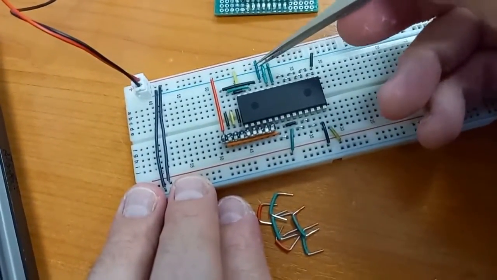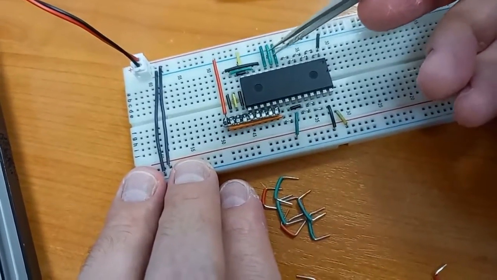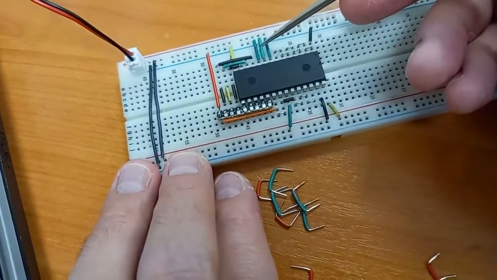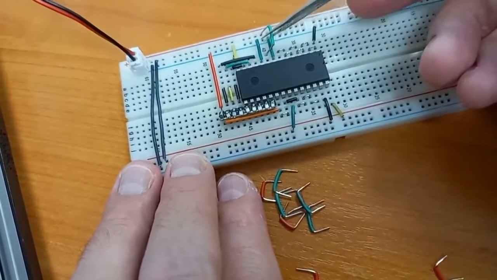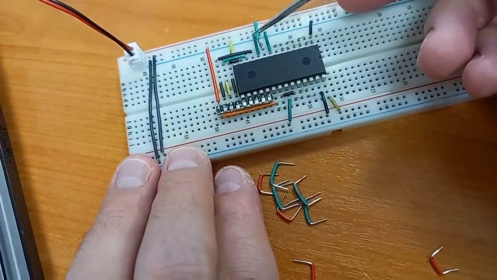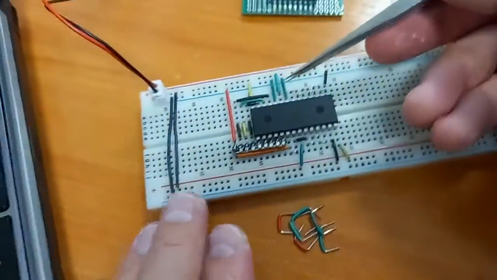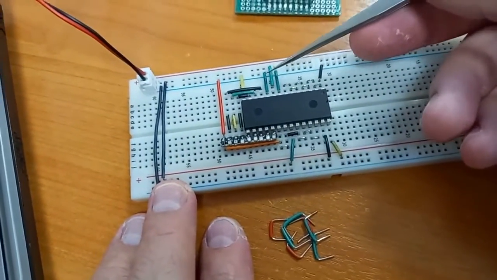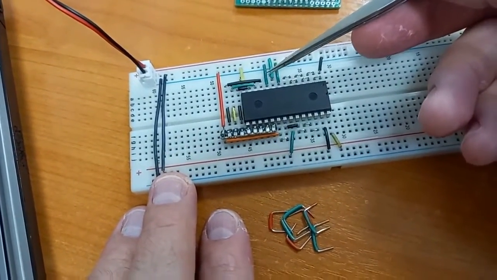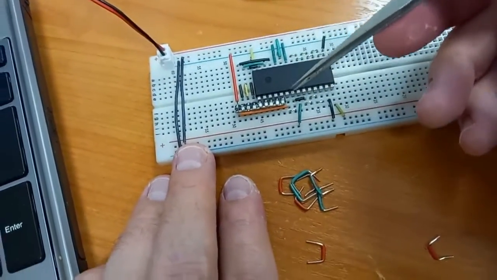Now we have address number 2. We connect A0 to 0, A1 to 1. That means address number 2 in the binary numbering system: A1 we have 1 here, A0 0, and all the rest are zeroed. That's number 2.